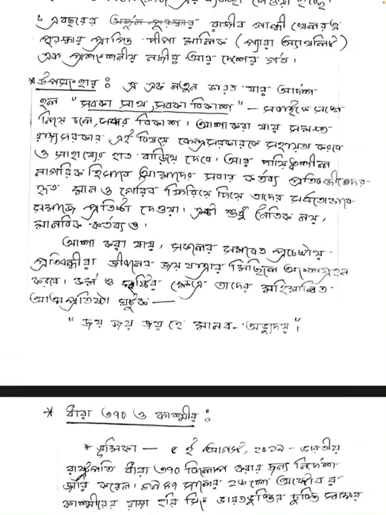See, in উপসংহার I have used one quotation, জয় জয় জয় হে মানব অভ্যুদয়.